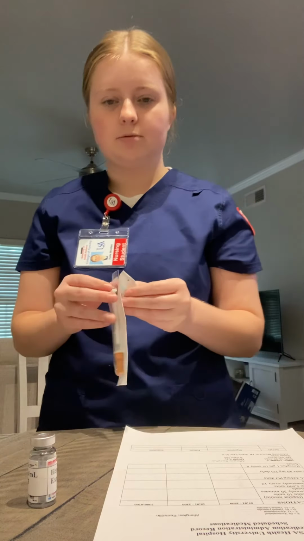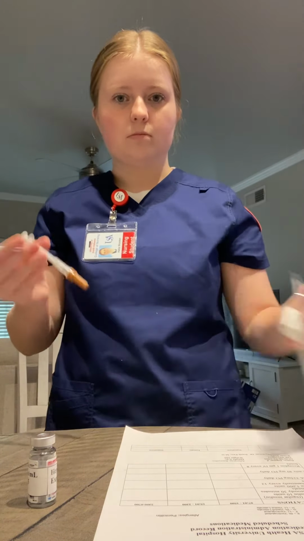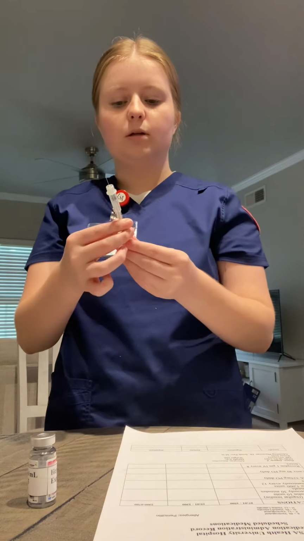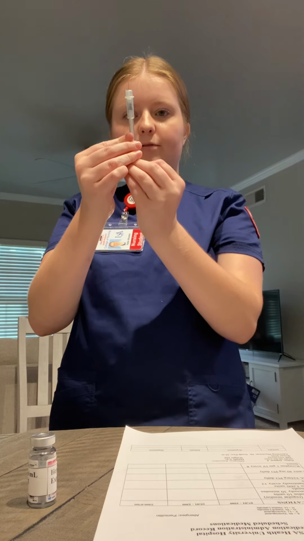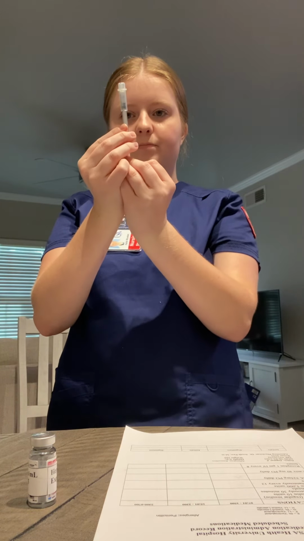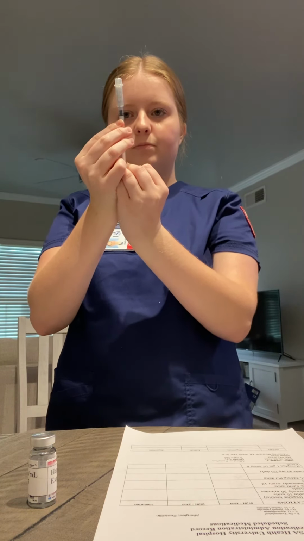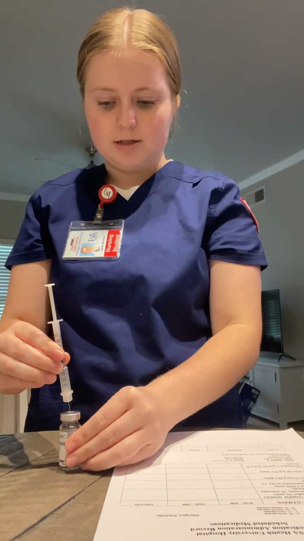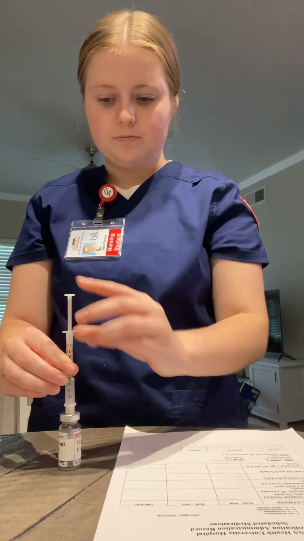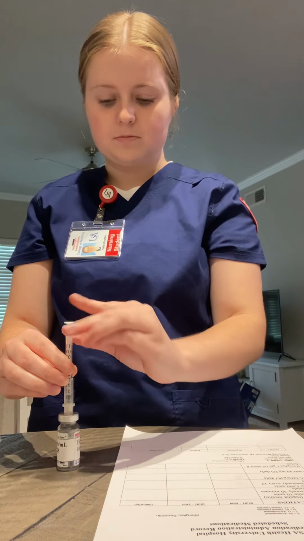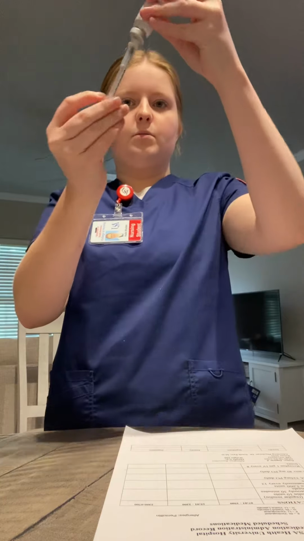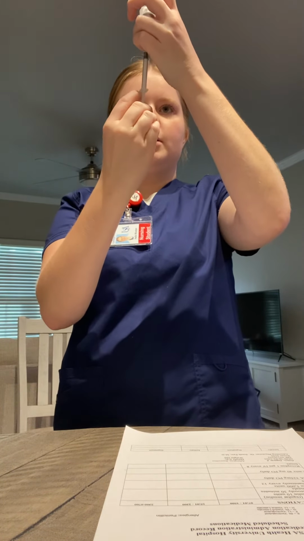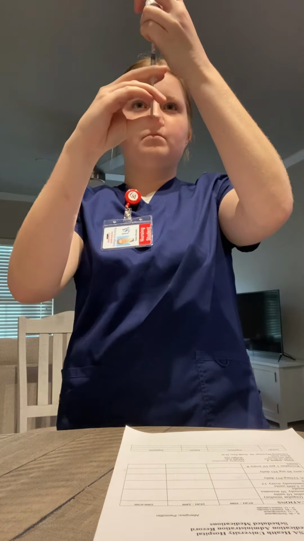So I'm going to open up my syringe, take the cap off, and I want to get my half a milliliter of air. Alright, so I'm going to inject it into the heparin. And I'm going to be drawing up my half a milliliter or 5,000 units of heparin.